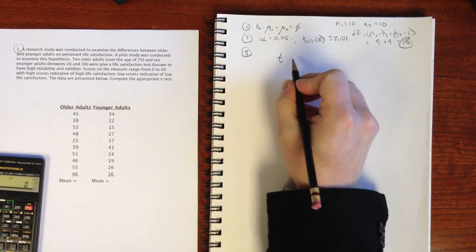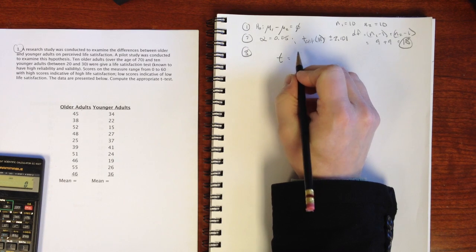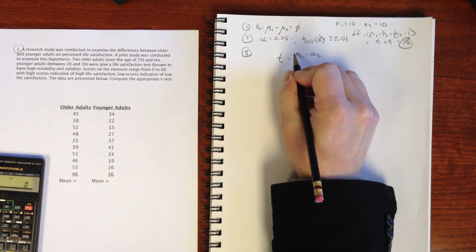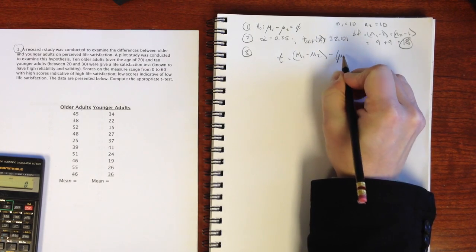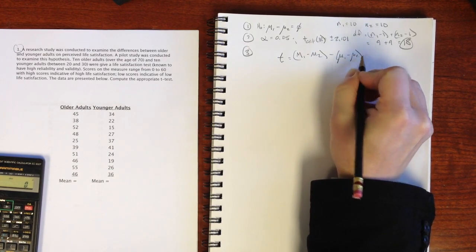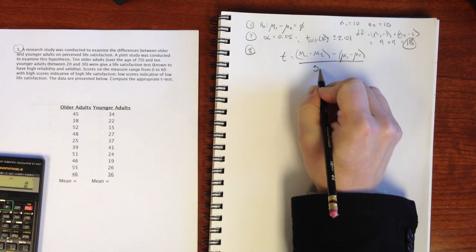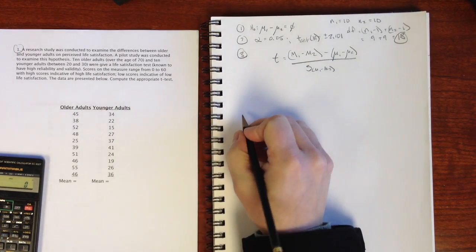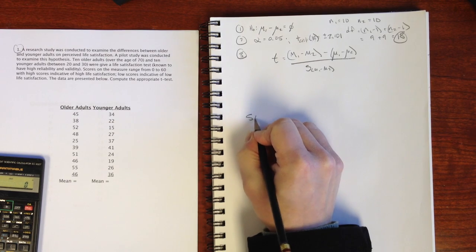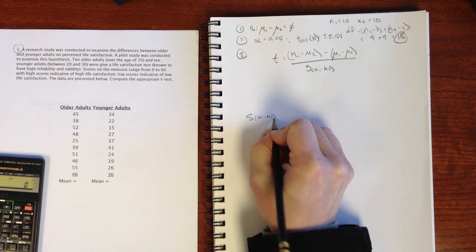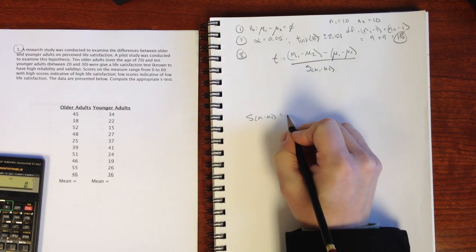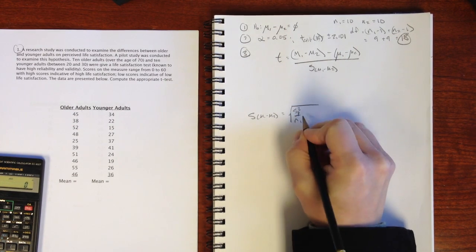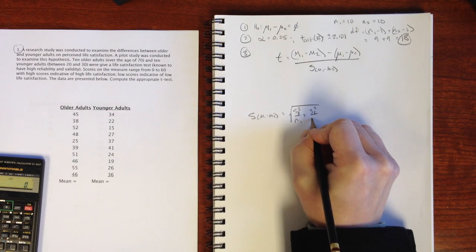Well, we know that t for the independent samples t-test, independent measures t-test, is mean 1 minus mean 2, minus our hypothetical population mean difference that we know to be 0, divided by the estimated standard error of the difference between these two means. So what remains is to compute that, the estimated standard error of the difference between the two means. For the independent measures t-test, it is equal to the square root of the pooled variance over N1 plus the pooled variance over N2.